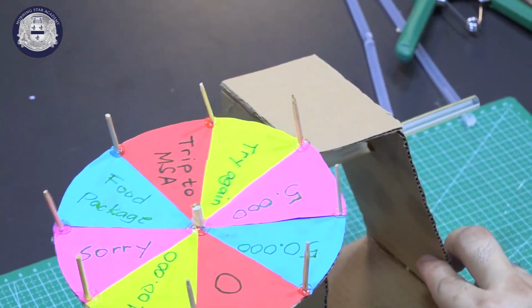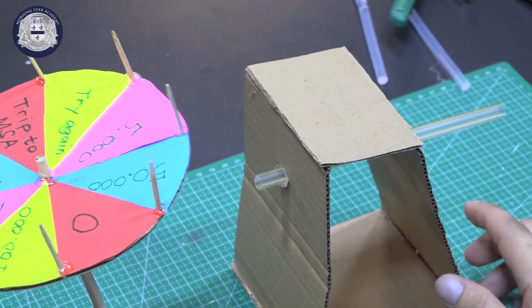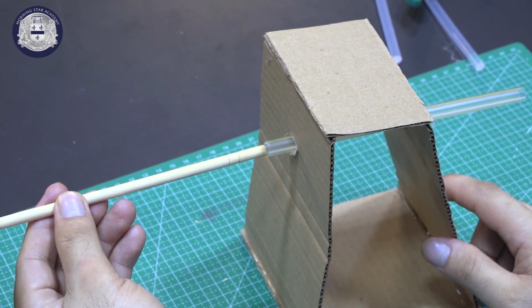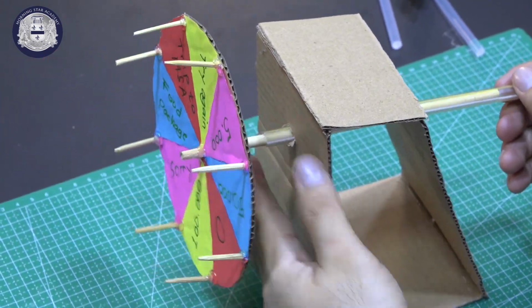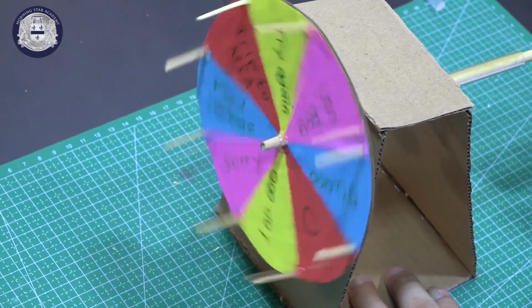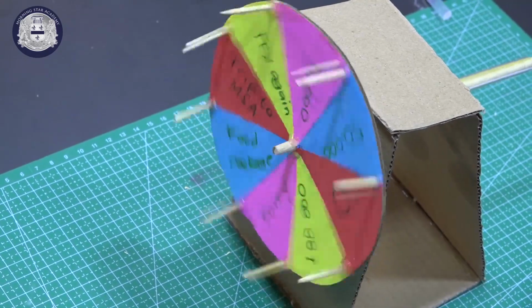And then, since we have here the base of our prize wheel, next is we have to insert on the straw the chopstick. Right? Oh, it's moving.